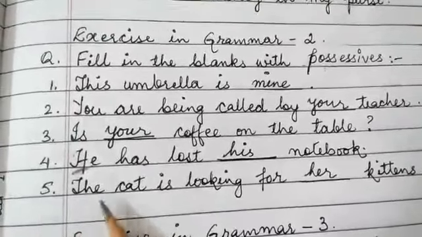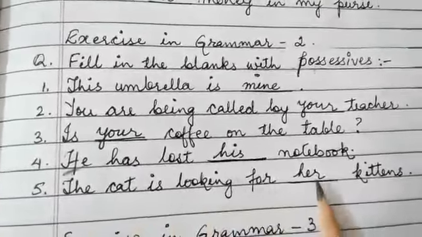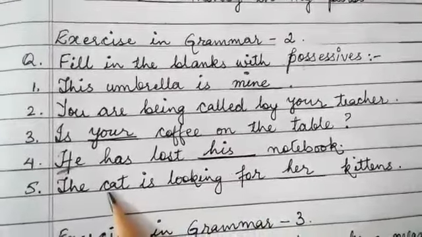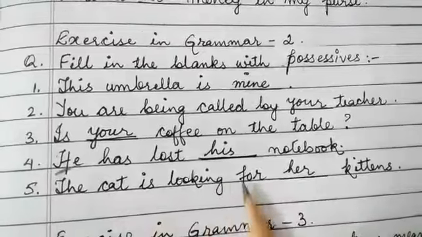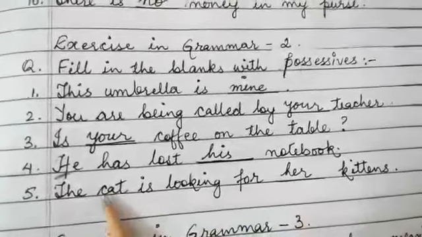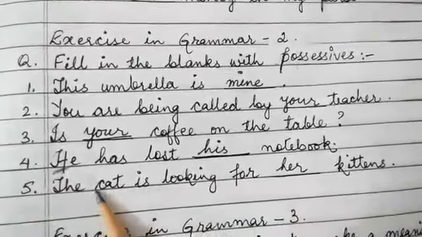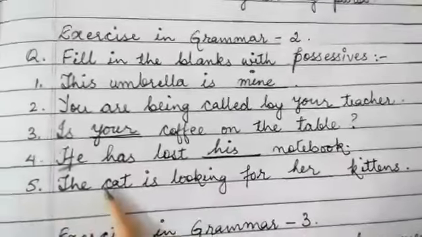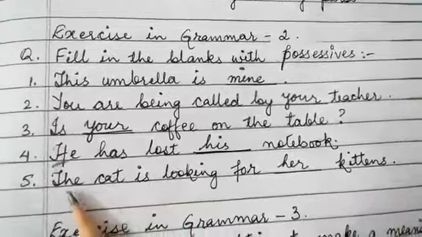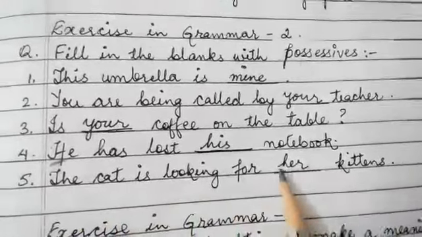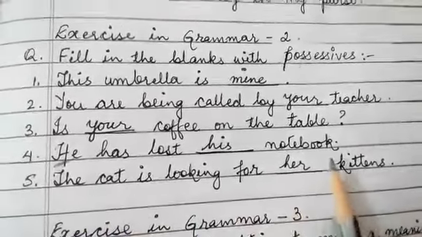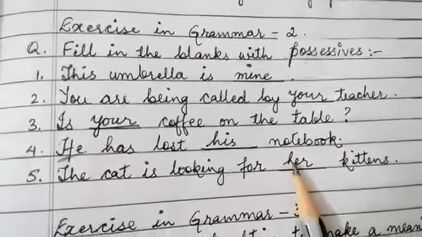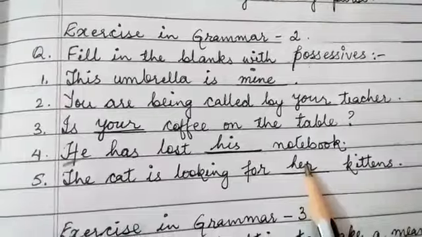Number 5. The cat is looking for dash kittens. Now see, a cat is a mother. Yes or no? So the cat is looking for dash kittens. Whose kittens is the cat looking for? Its own kittens. So it will be the cat is looking for her kittens. We will not say his. We will not write here his, or yours.